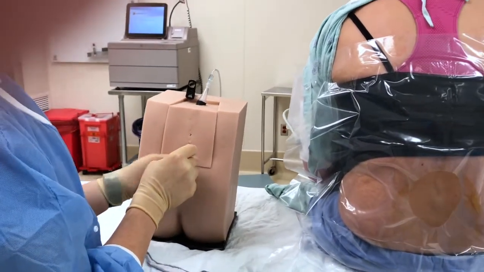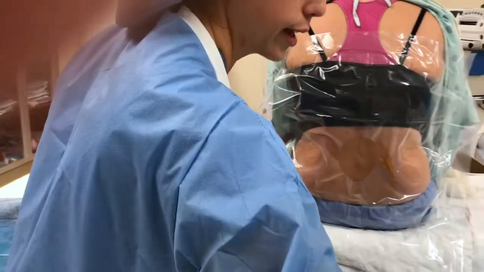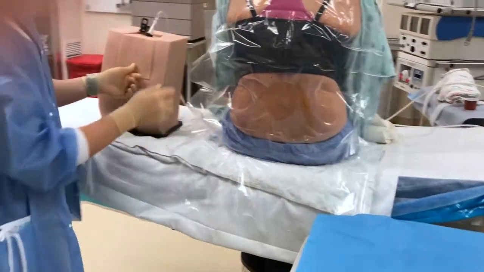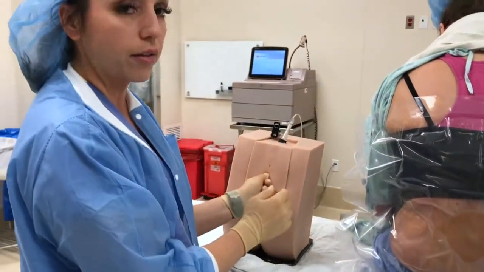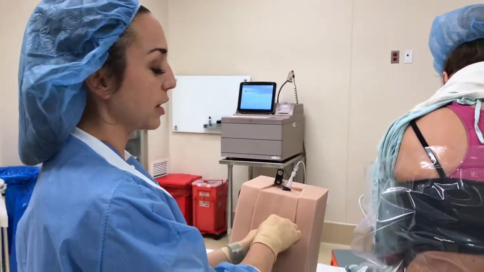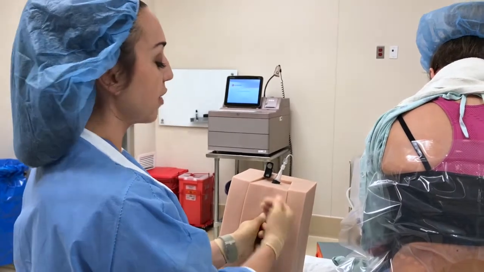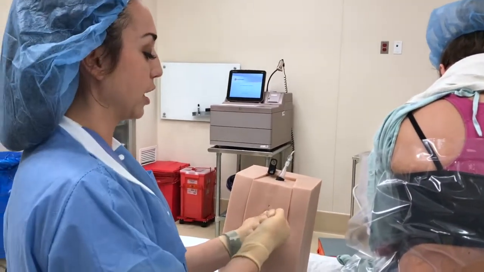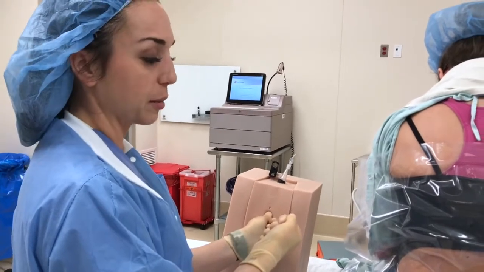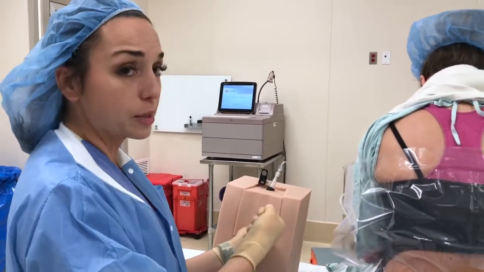Which brings us into our next discussion, which are the layers that you'll be encountering as you perform this neuraxial procedure. So skin obviously is the first layer. The next layer is going to be the subcutaneous tissue. The layer after that is going to be your supraspinous ligament. So that is going to be the first kind of tough ligament that you'll encounter. And then you'll go through interspinous ligament.